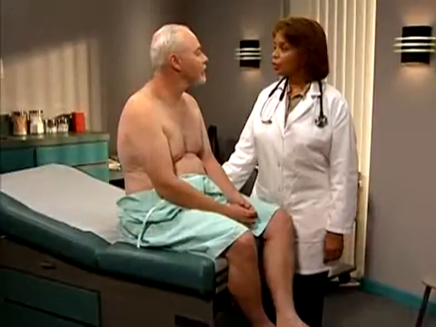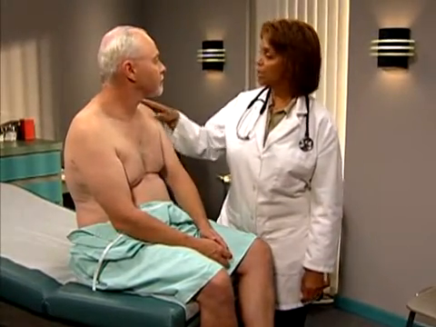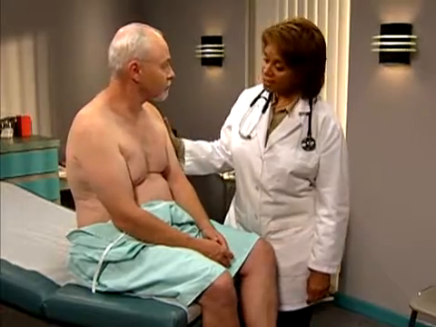Oh. Overall, it's normal to have between 10 and 40 moles, usually in areas above the waist that get a lot of sun, like your arms, your shoulders, and your back. And so far, everything here looks good.